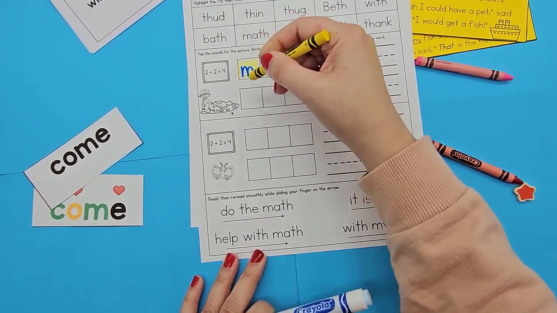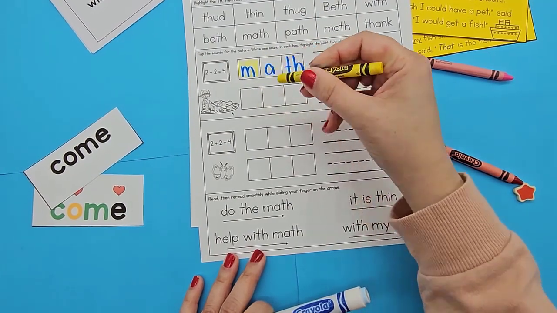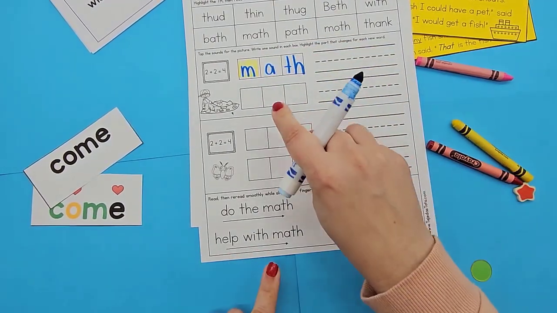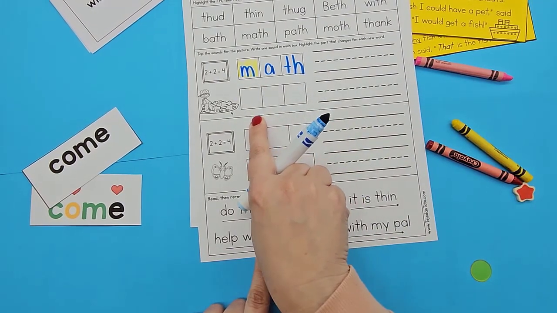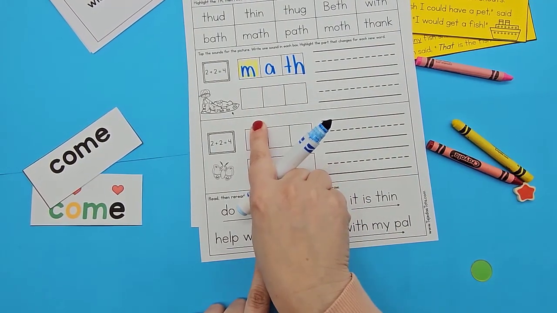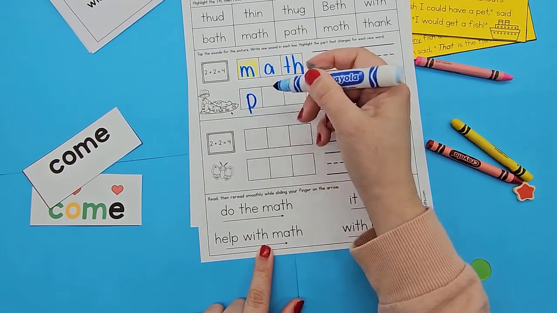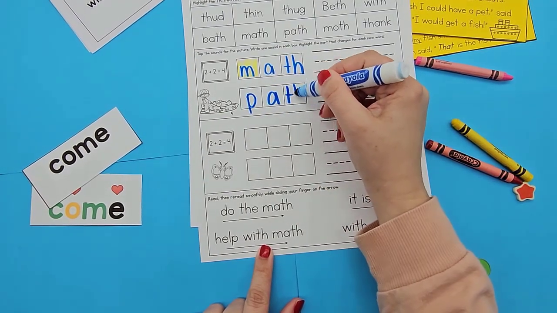Now you can highlight this box or this box over here, whichever is easier. It doesn't really matter. All right, we're not going to have an M to make the word path. The M is going to change into, that's right, a P. And we still have a.